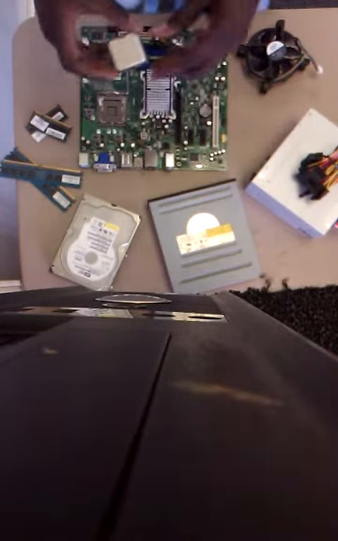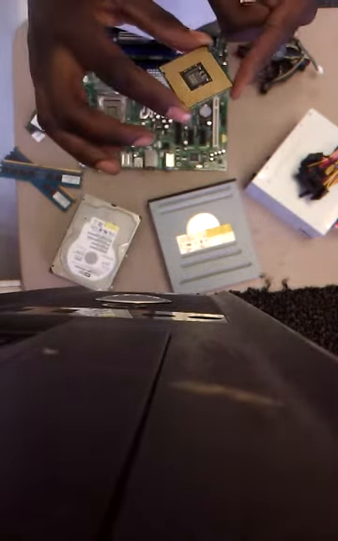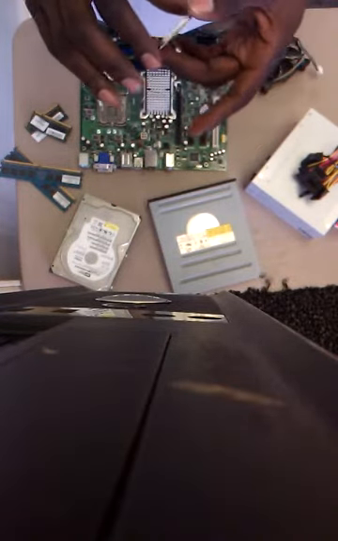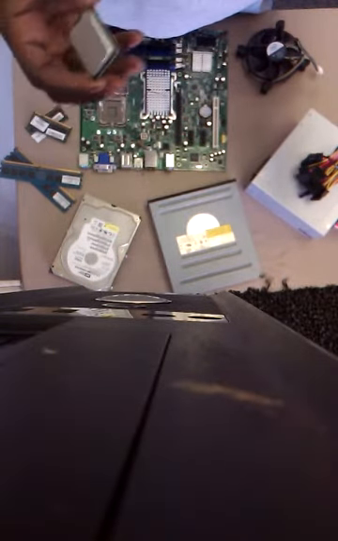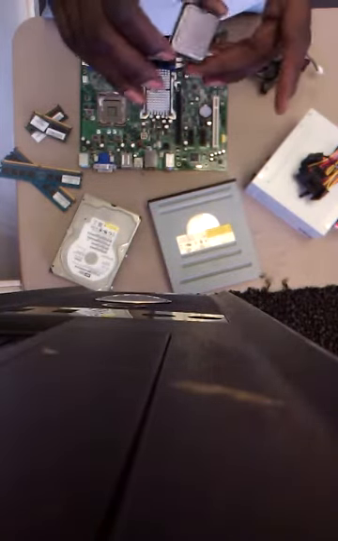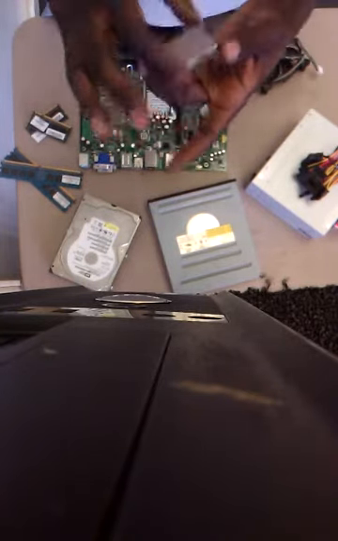Right here is the CPU. CPU stands for Central Processing Unit. The Central Processing Unit determines how powerful and how fast your computer will be. They have them labeled as Intel, then it has a dual core, which is 2, or i3, i4, i5, i6, all the way up to i7. There are more coming soon.